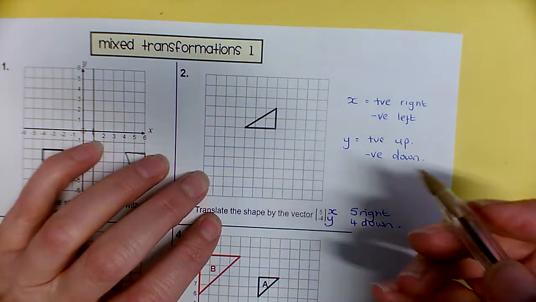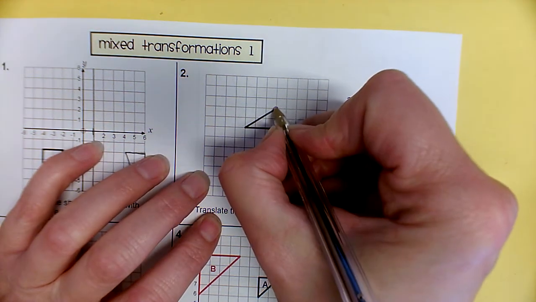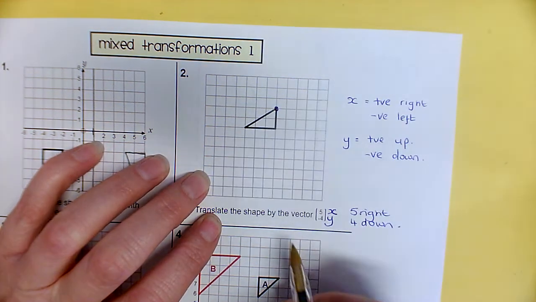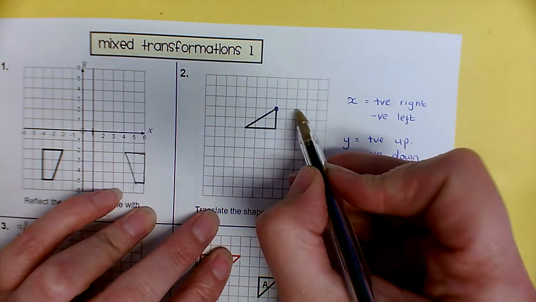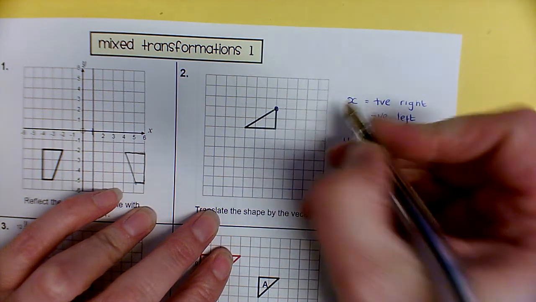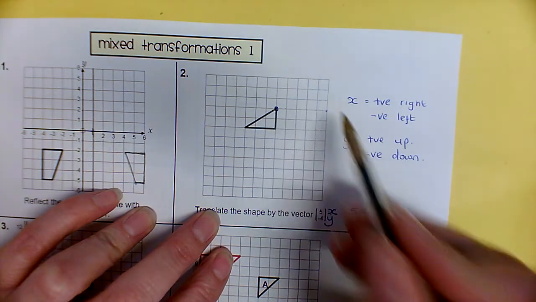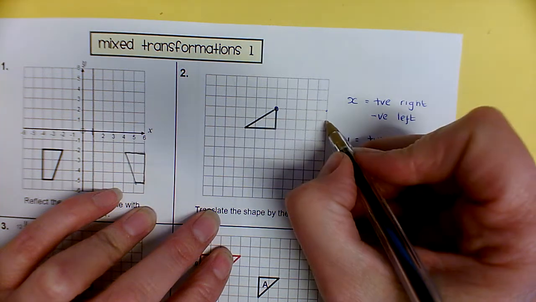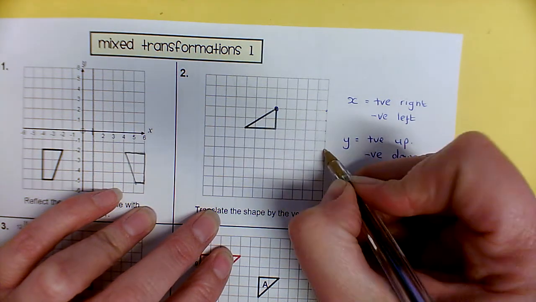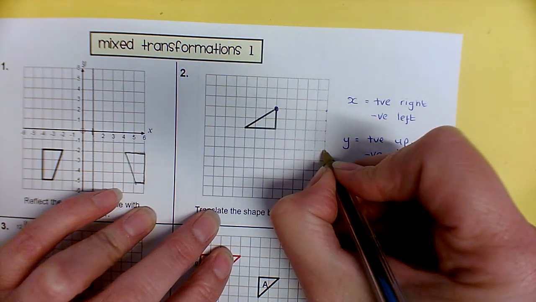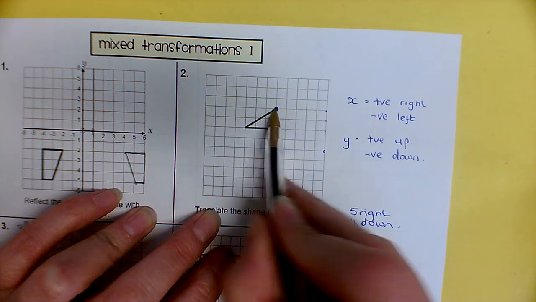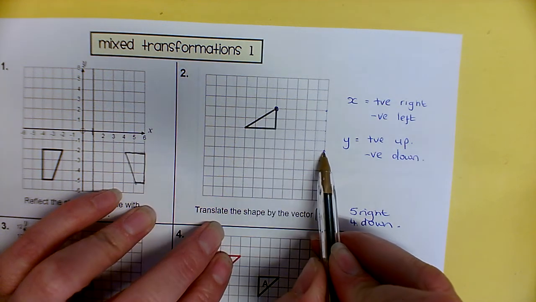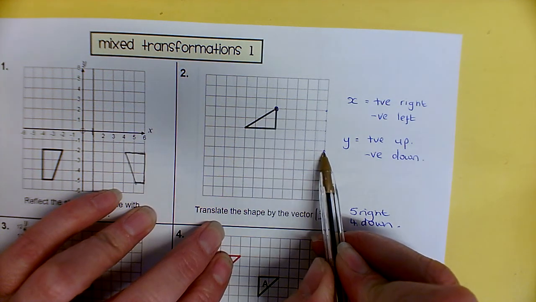How we do this is we identify a corner, so I'm just going to pick this top corner here, it could be any corner that we choose, and I'm going to move that 5 to the right, 1, 2, 3, 4, 5, put myself a little faint dot, and I'm going to move that 4 down, 1, 2, 3, 4 to here. And effectively then I've translated this corner here by 5 and negative 4 to this corner here.